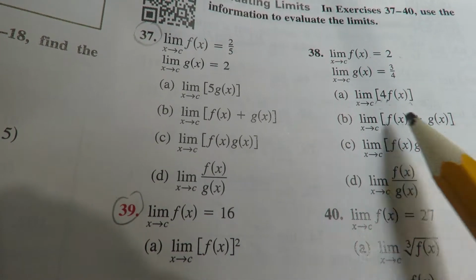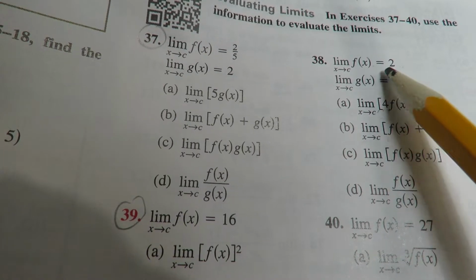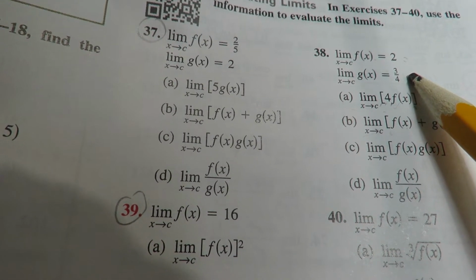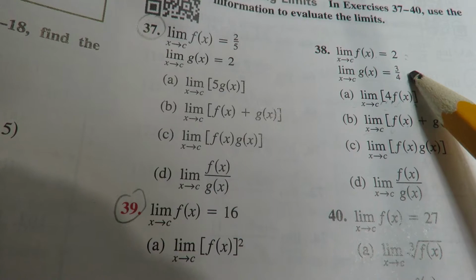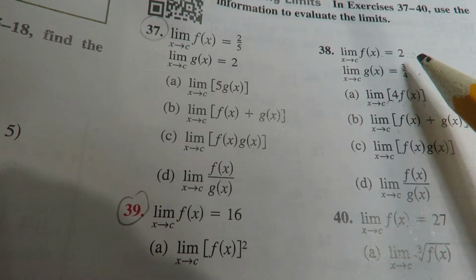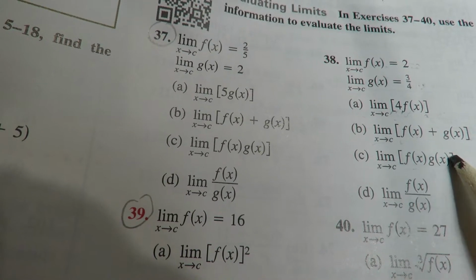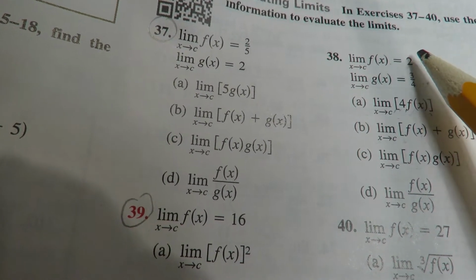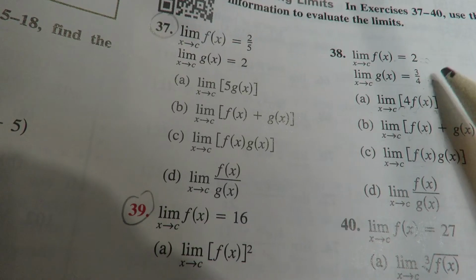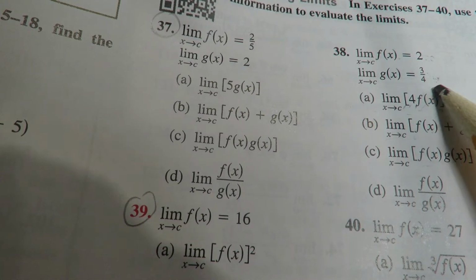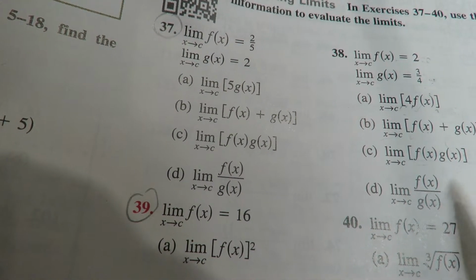Limit of f plus g means that you're adding the limits together. So you're doing 2 plus 3/4, then you want to get an LCD. So what are you going to get here? 8/4 plus 3/4 is 11/4, right? Here you're going to do the limit of their product. So you would just multiply 2 times this, that would end up being 6/4, which would reduce to 3/2.